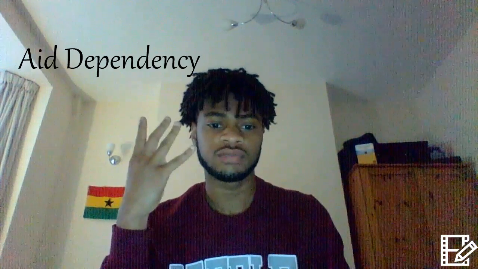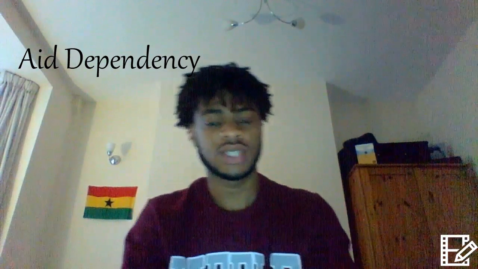Fourth and final point is aid dependency. Now, real long-term economic development requires sustainable industries that are able to withstand demand shocks and survive on their own without needing assistance. This, however, goes against the whole notion of economic aid, which is an active assistance to countries without the means to support their own economies.